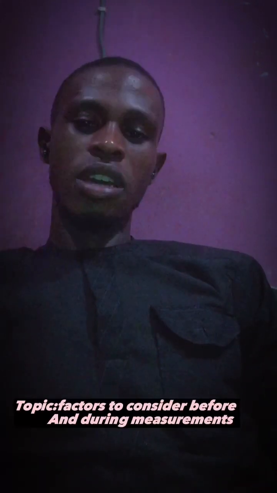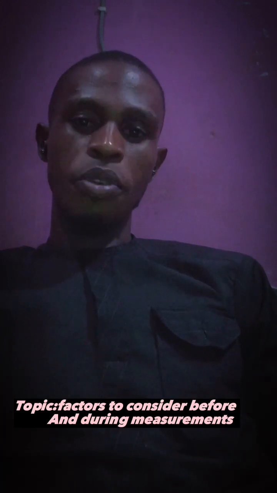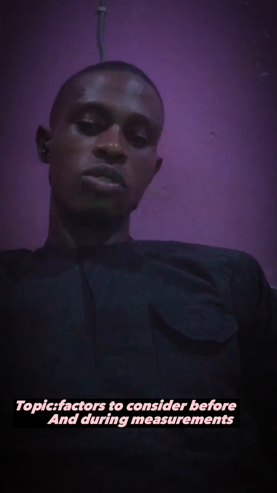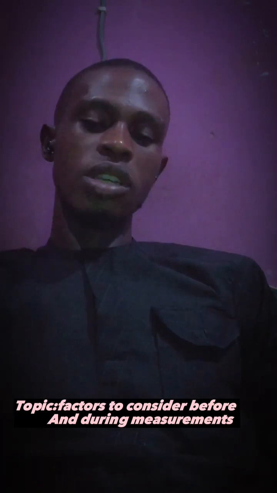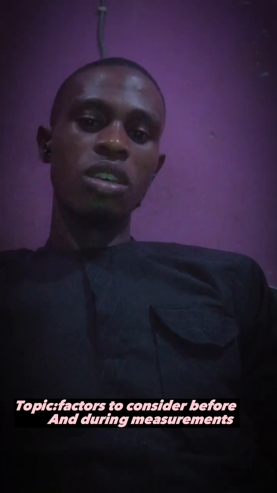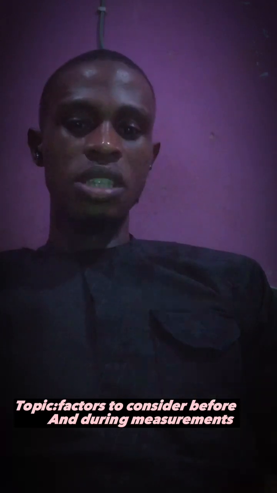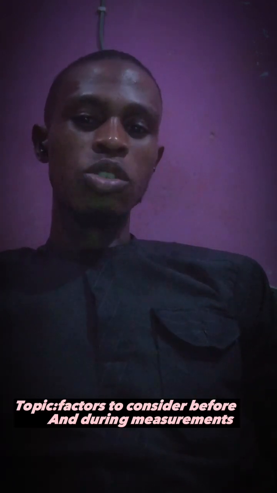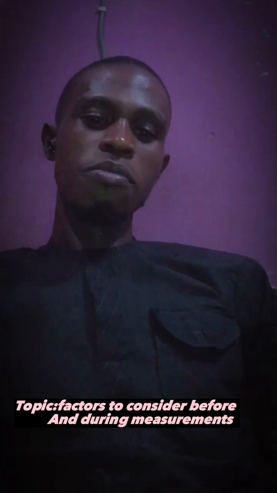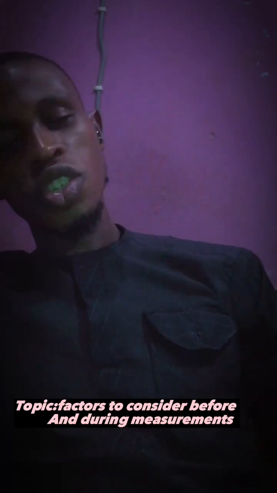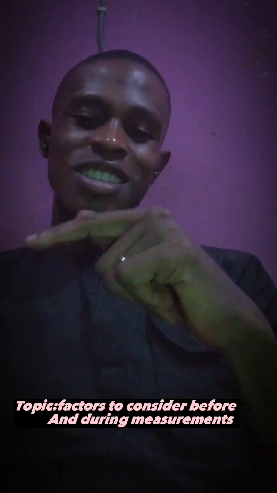So what we want to talk about today is the things you need to look into before you take measurement. You see, measurement is very, very important in every cloth you make. You know that better measurement will give you better cloth. So in order for your measurement to come out better, there are things you need to look out for before you begin to measure the person. And even when you are measuring this person, there are certain things you need to look into. Those are the things we want to talk about.